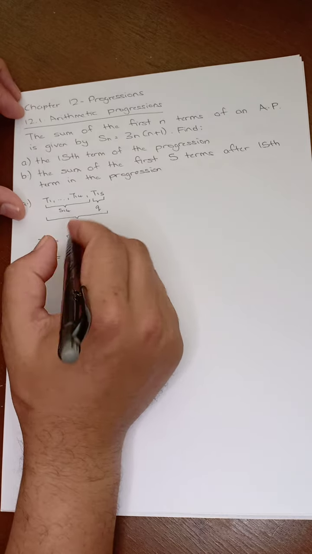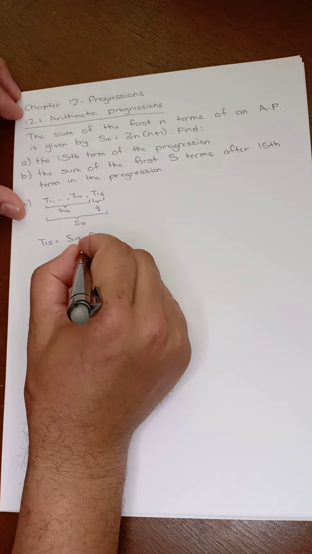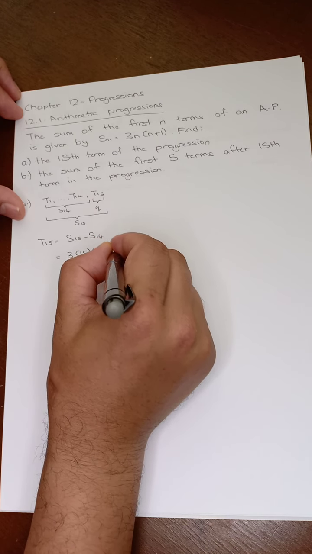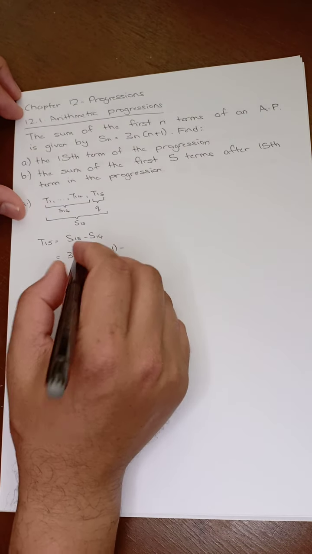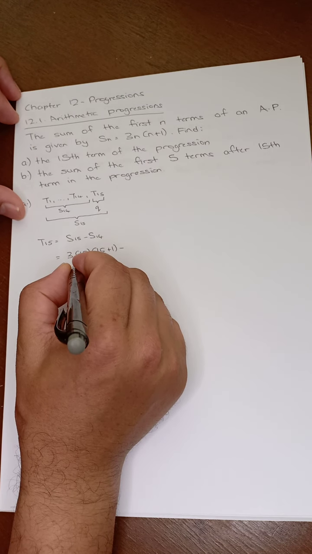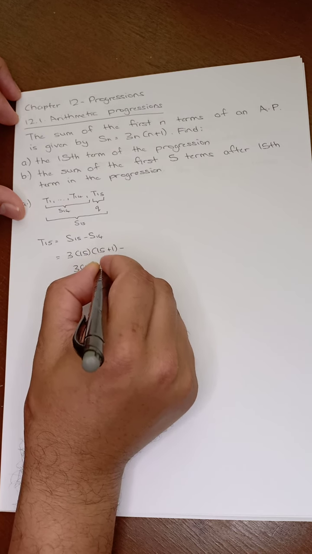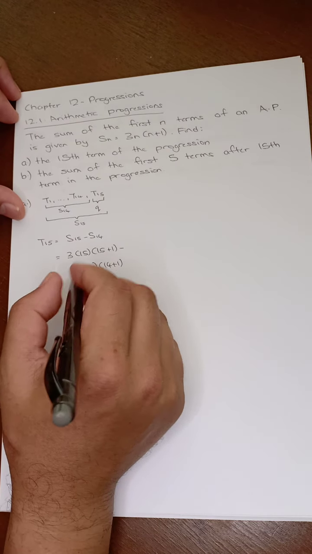So S15, just replace 15 into this formula. So you get 3 times 15, 15 plus 1, minus, so 14 will become 3 times 14, 14 plus 1. So solve it.